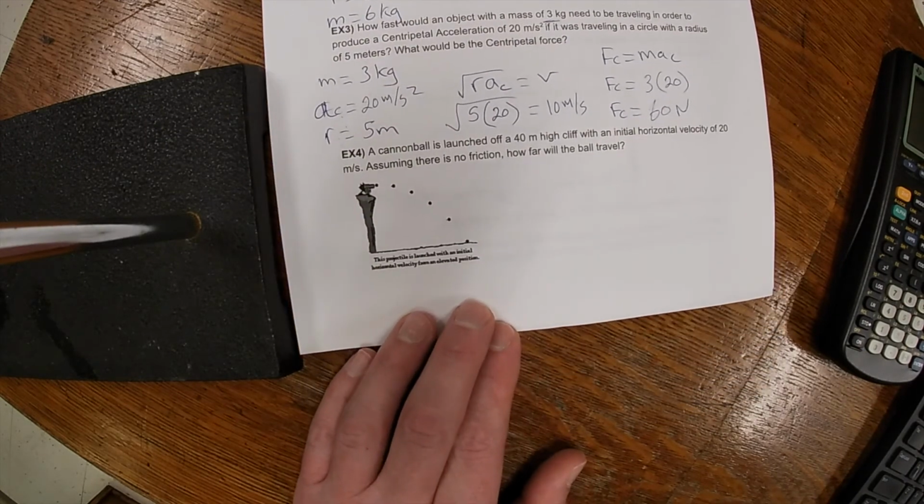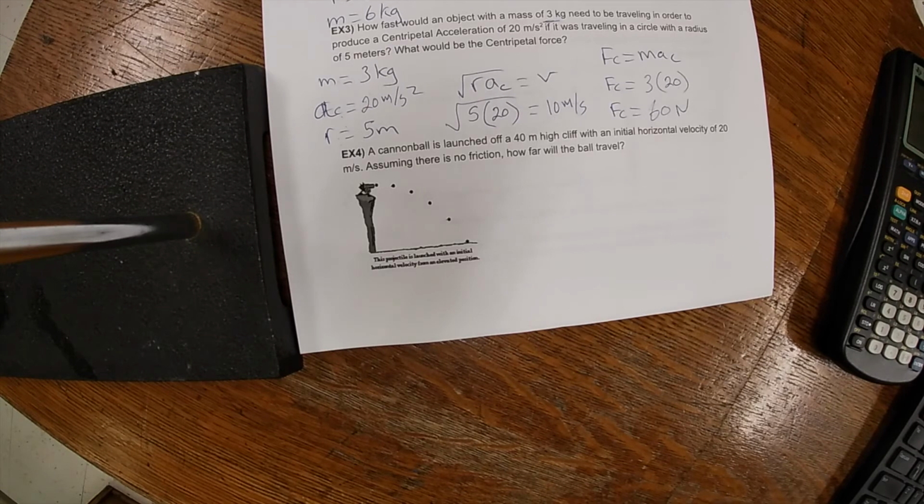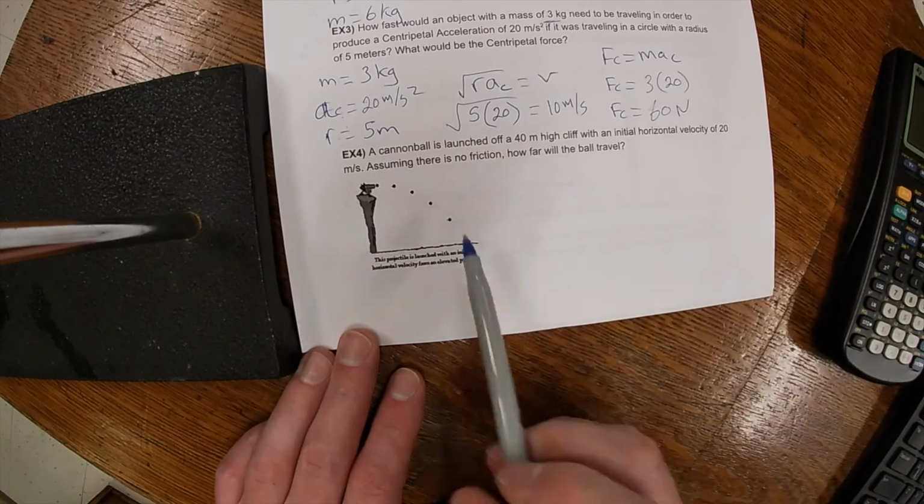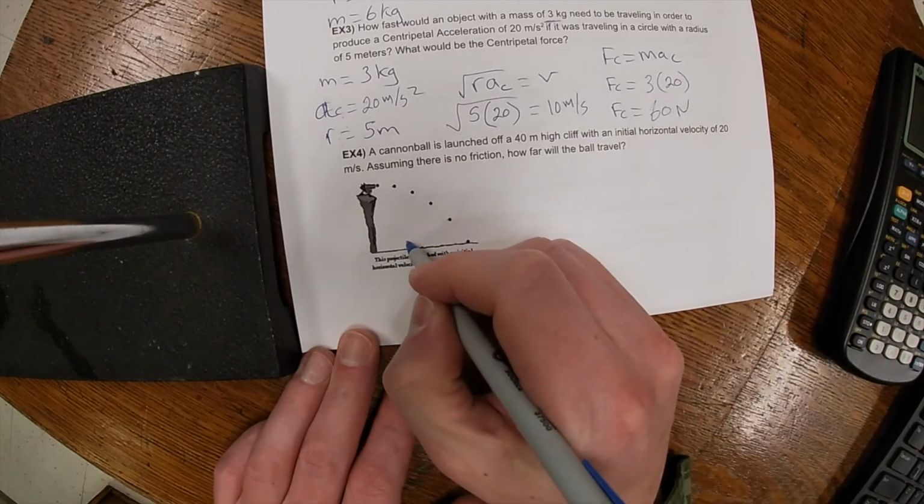Last example, talking about launching a cannonball off of the edge of a cliff. It has an initial horizontal velocity of 20 meters per second. Assuming there is no friction, how far will the ball travel? All right. So there's a couple things we got to look at. We're trying to figure out the range, or the d of x.